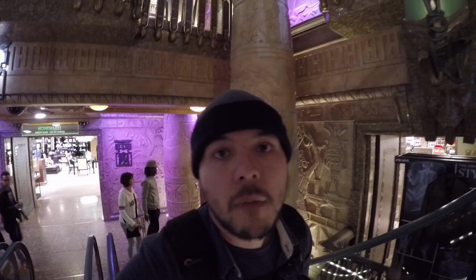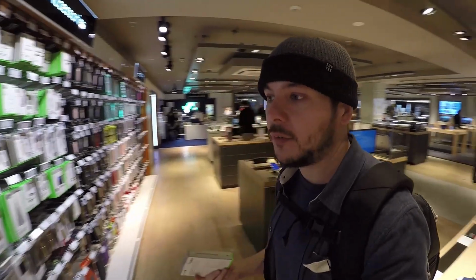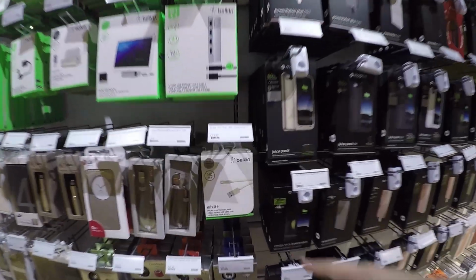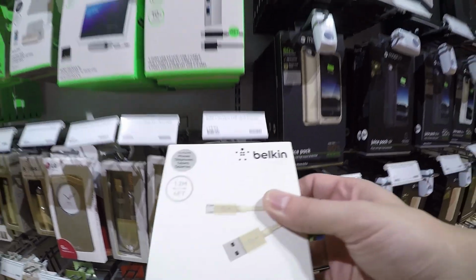So there's a giant mall called, what's it called, Harrods? Harrods. It's seriously huge. Look how crazy this looks. My iPhone cable just stopped working for no reason, so I gotta buy one. I also gotta get a micro USB cable.